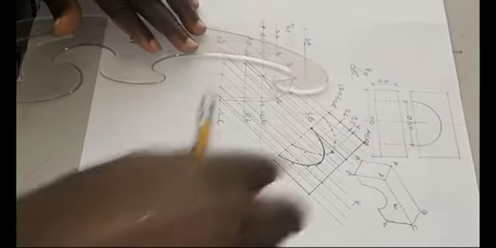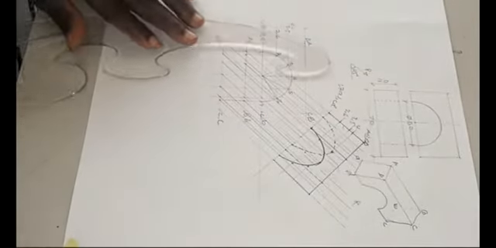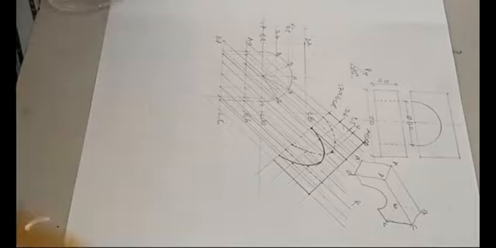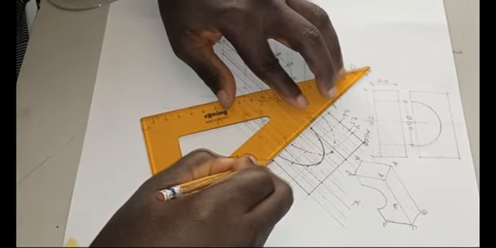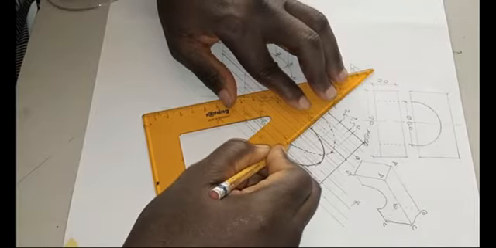So that is the auxiliary elevation. Then the base, we're taking it up to this point like this.